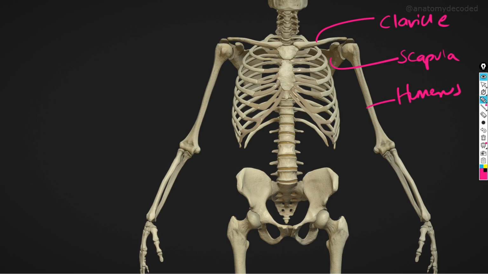Then there are two bones in the forearm. The lateral bone is radius, the medial bone is ulna. Then there are carpal bones, 8 carpal bones, and then metacarpals and phalanges. Metacarpals are 5 in number, and then there are phalanges.